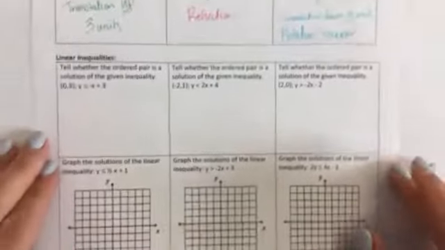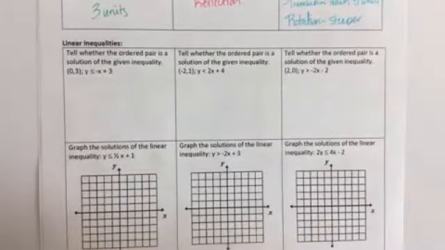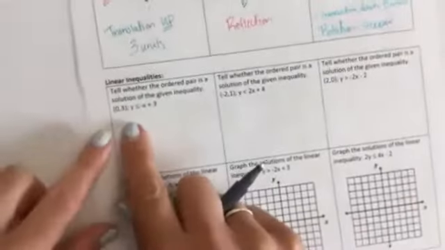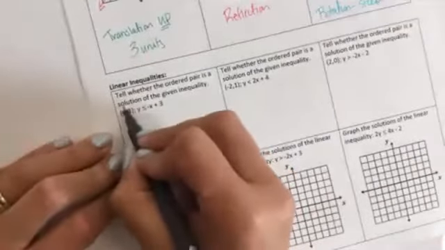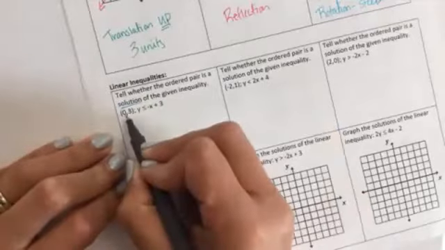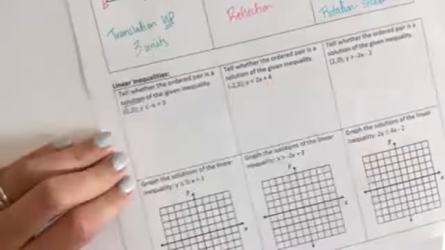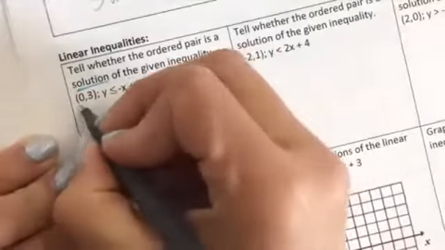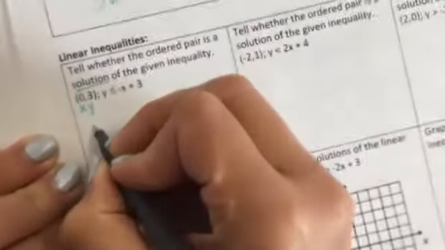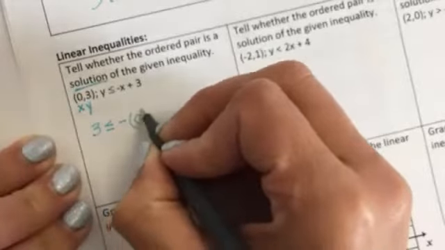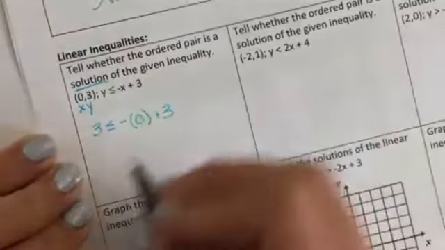Okay, the last type of problem were linear inequalities. So I'm just going to probably do one of these, and then I'll try to graph as many as we have time for. To tell whether the ordered pair is a solution, you put the ordered pair into the inequality. So for example, this is your x, this is your y. 3 goes in for y. 0 goes in for x.